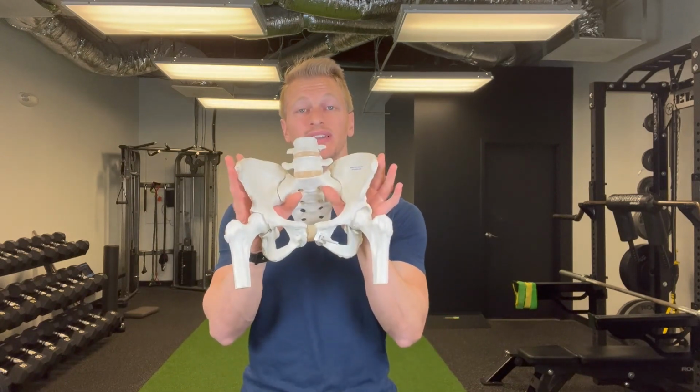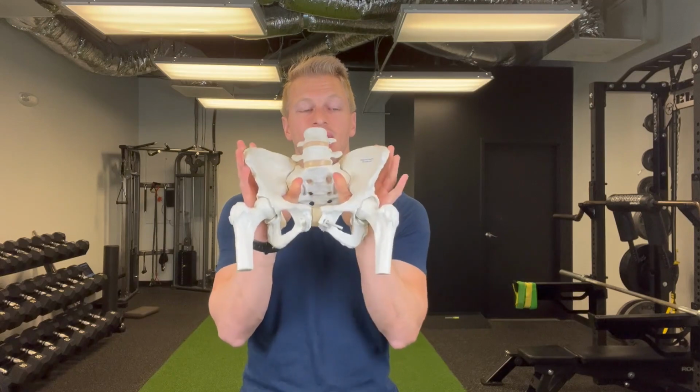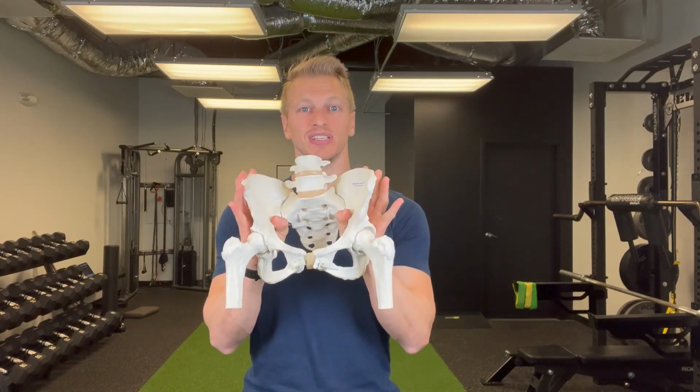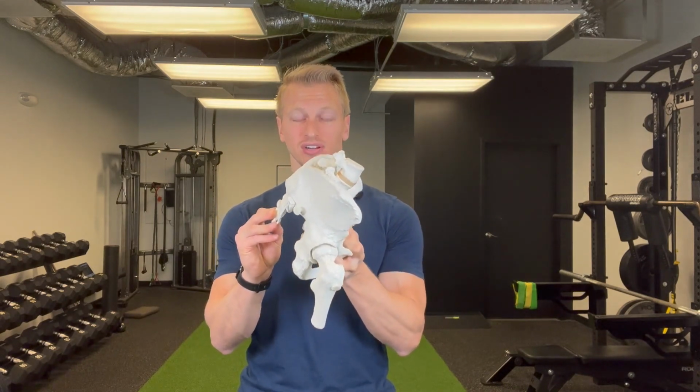Next, we have 60 to 90. 60 to 90 is where we have our IR, or internal rotation bias. This is where we see the innominate bones move into a relative internally rotated position, adducted and extended position. Also, we have sacral nutation occurring.